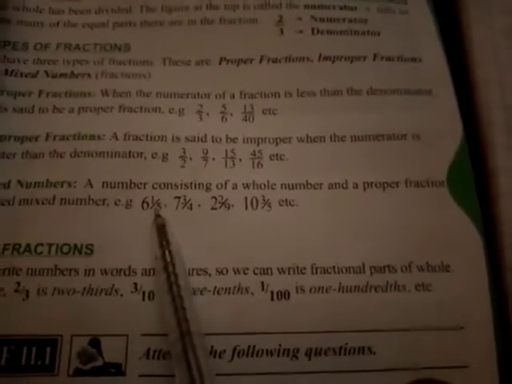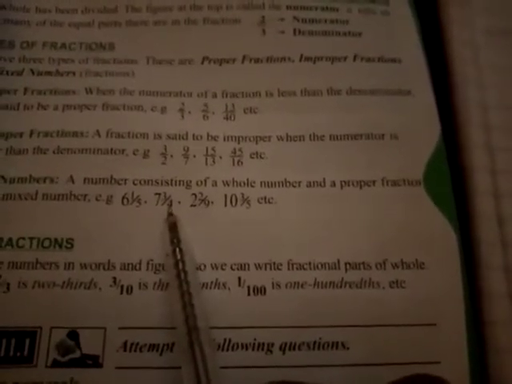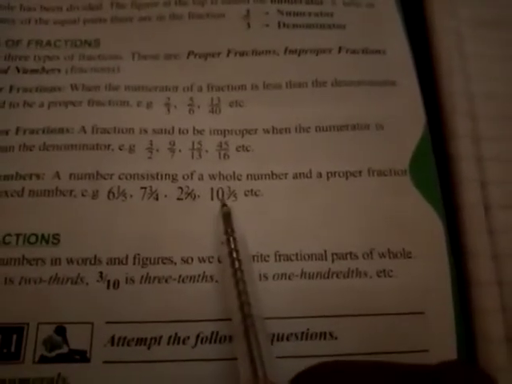When you look at the 1/5, it is a proper fraction. 7 whole number 3/4 is a mixed number. 2 whole number 2/9 is a mixed number. 10 whole number 3/5 is a mixed number. Also, you can have your own example. You can say 15 whole number 2/3. That is a mixed number. Or you can say 8 whole number 2/4. You notice a whole number and a proper fraction. Could we get that?